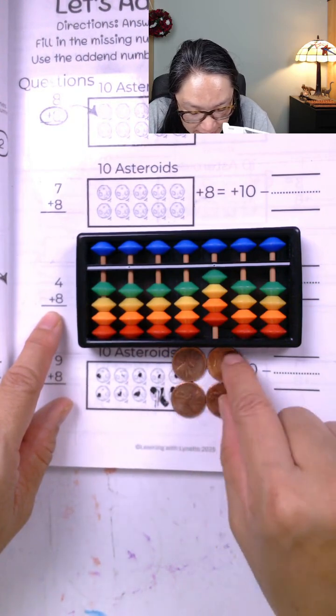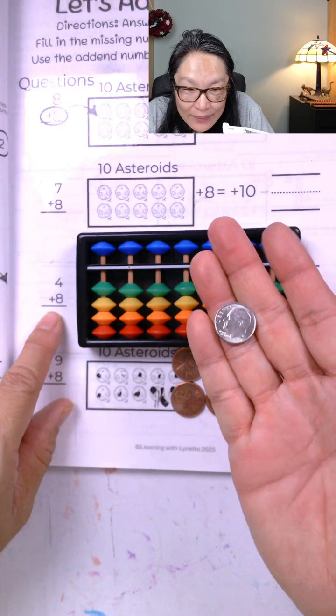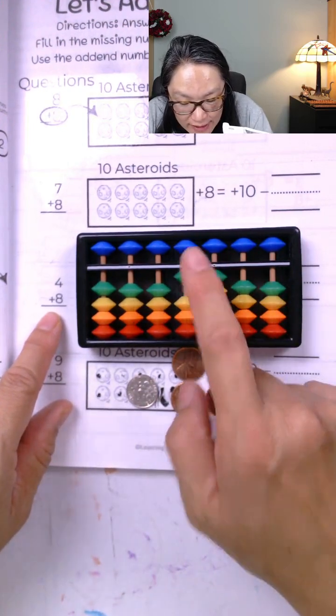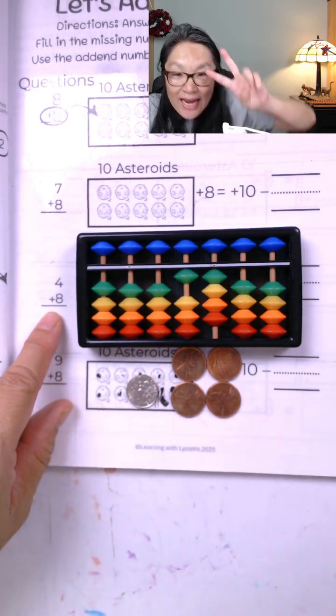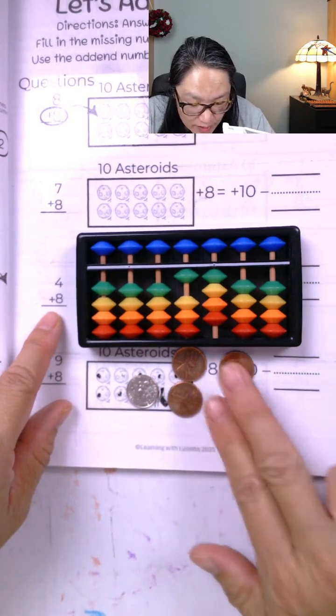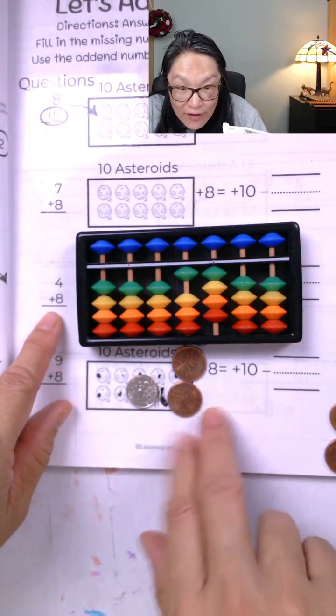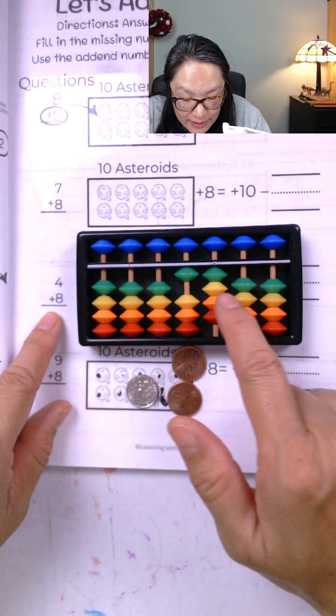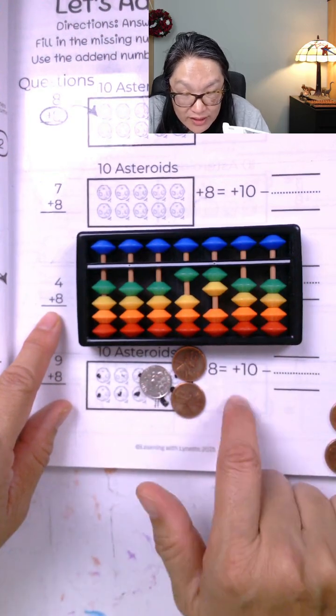I don't have any more single pennies to add the 8. What do I do? I have a dime. I have 10 cents. It's the same concept. I'm going to trade it in. I'm going to have 10 cents. But I need to exchange it. Thank you, Jeffers. I need to take away the 2. So my final answer is 12. I can do it again. I can show you on the abacus. I add the 10 and I take away the 2. My final answer is 12.